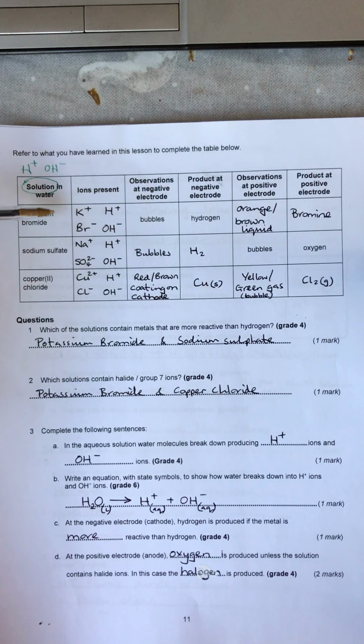Lesson C 6.2, questions on pages 11 to 13. Let's go through these. Refer to what you've learned in the lesson to complete the table below.